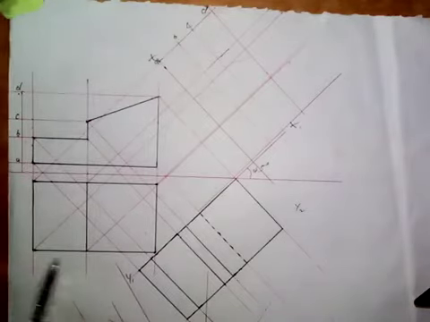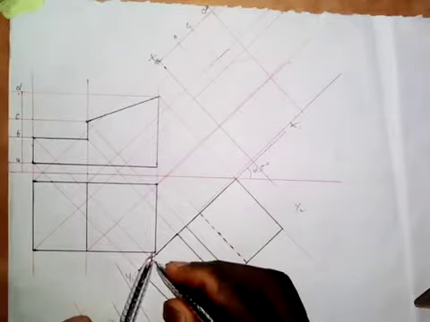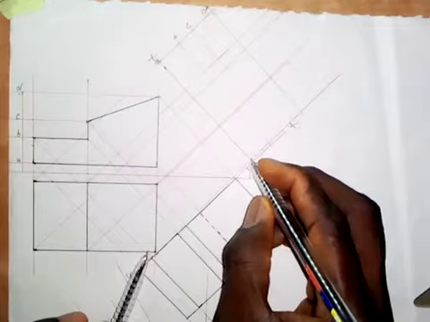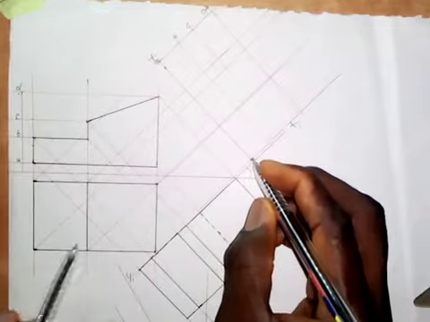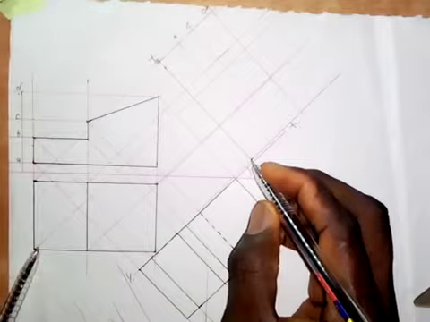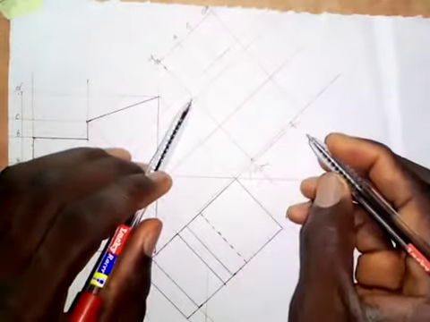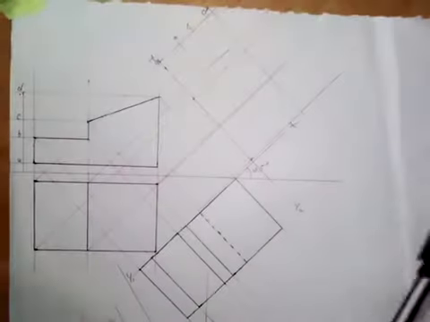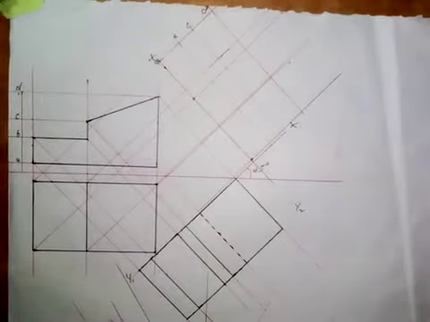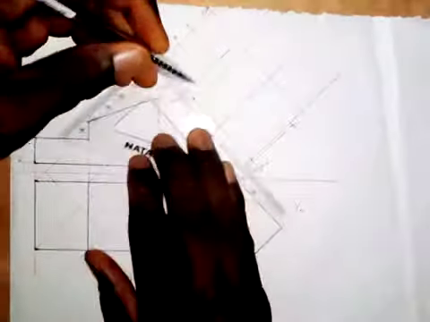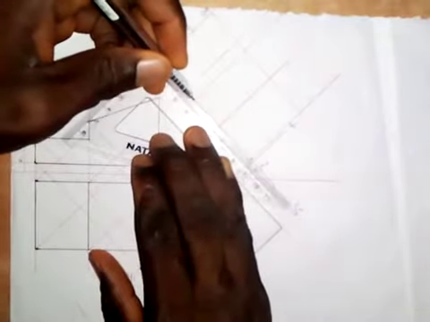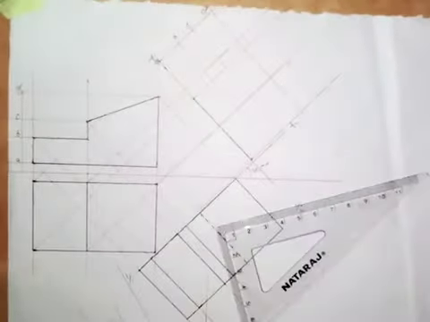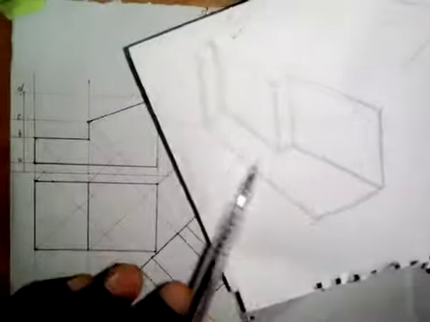I need to locate this point here on this plane x1 y1. If I follow this line like this, I have this point. Then this point also: if I follow this line like this, getting to plane x2 y2, I have this point here. So this is going to be a complete thick line. This will be a thick line from here to here, and a thick line from here to here. Don't forget that what we are trying to bring out is this shape that we have here first.